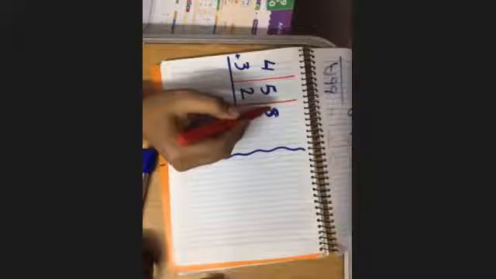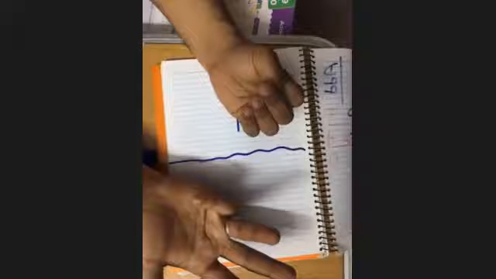And start adding. 8 plus 8, I will put 8 in my head and 8 in my finger. After 8: 9, 10, 11, 12, 13, 14, 15, 16. So 8 plus 8 is 16. I will write 16 here.